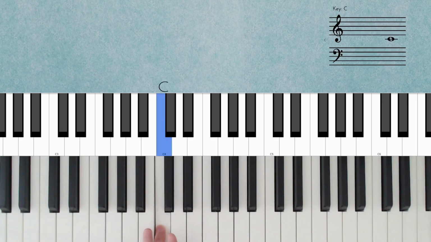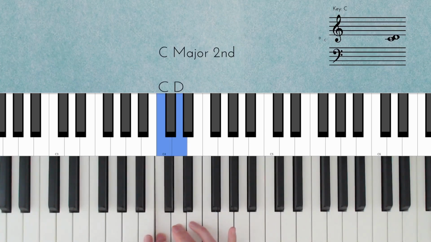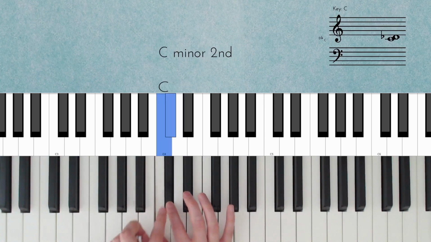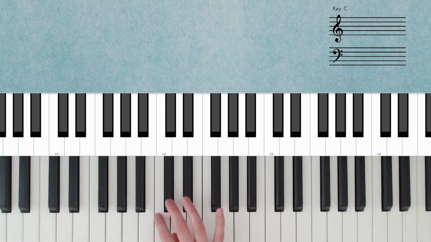Starting at your root, to create a minor second, we just move 1 half step from the root. And again, we can look at this in reference to our major second as well. Moving down a half step, we're left with this very small interval. And the sound of the minor second is very dissonant and quite tense because the notes are so close together. So this interval is used to create tension.